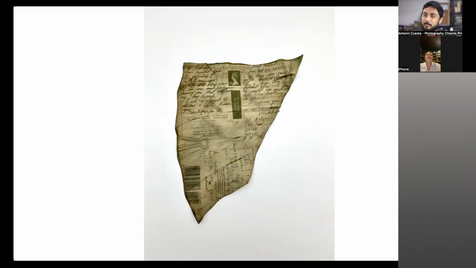Okay, so this next image, I have a whole collection of letters and postcards sent to me my entire life. And letter writing is a fading or dying form of communication.